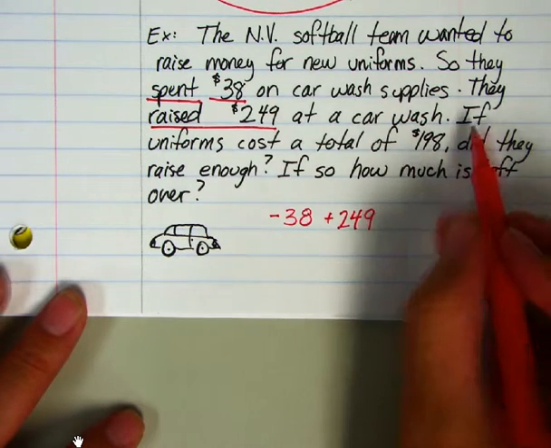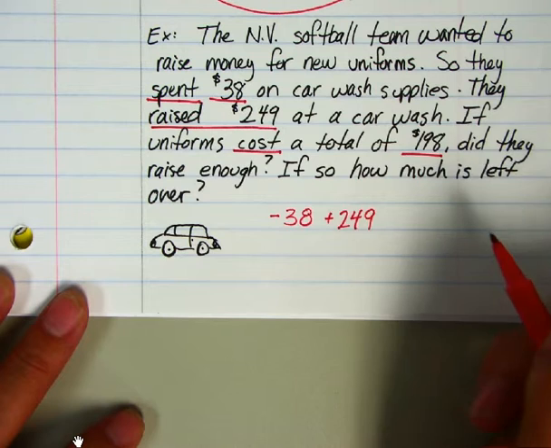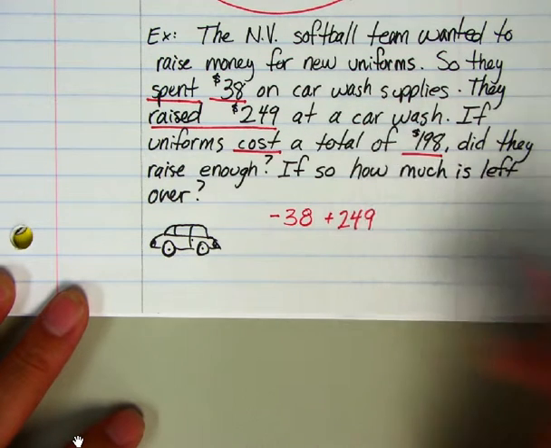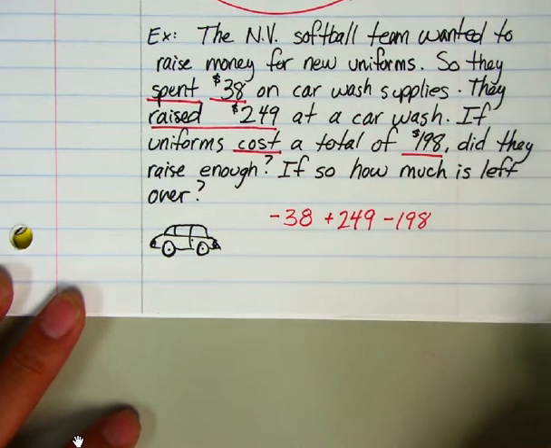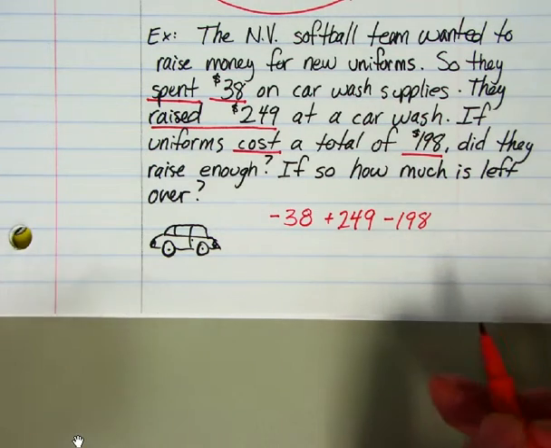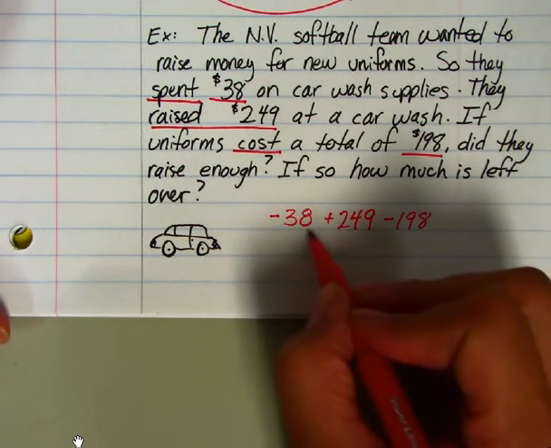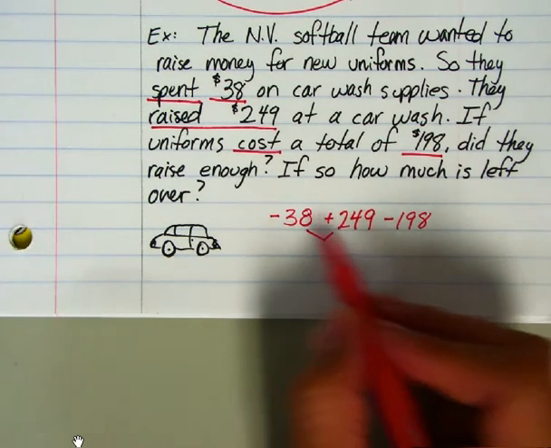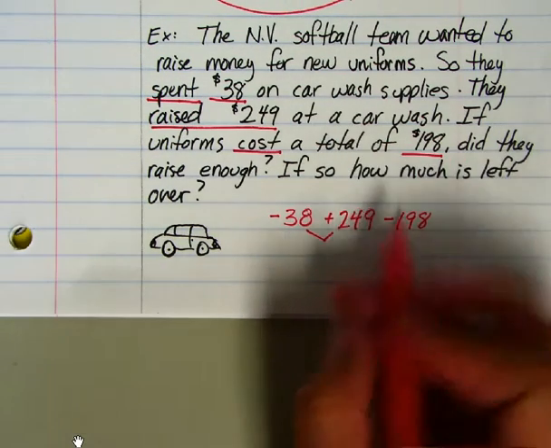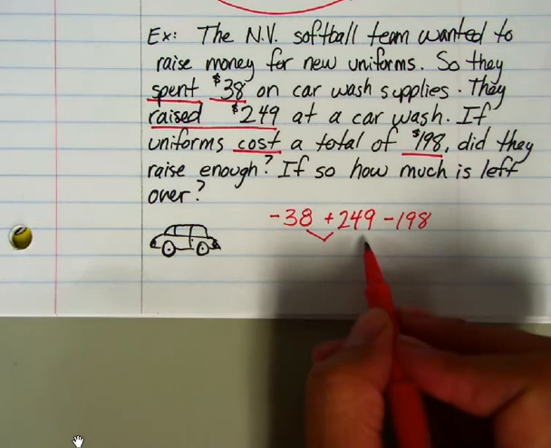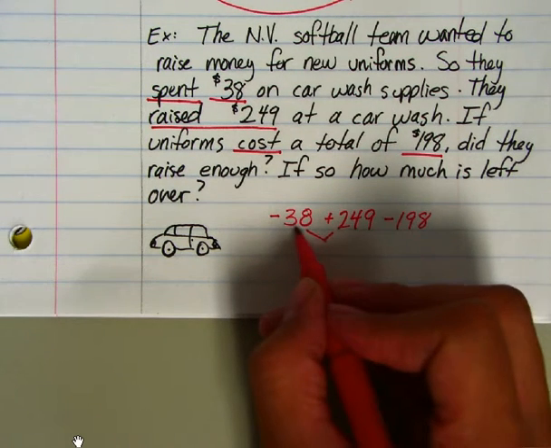If the uniforms cost a total of $198, did they raise enough? So we're going to then subtract 198. How much is left over if they raised enough? So one at a time. Let's work on these first two integers. A negative and a positive, they are different signs. So if they're different signs, we're going to go ahead and end up subtracting those two. So I subtract 249 minus 38.